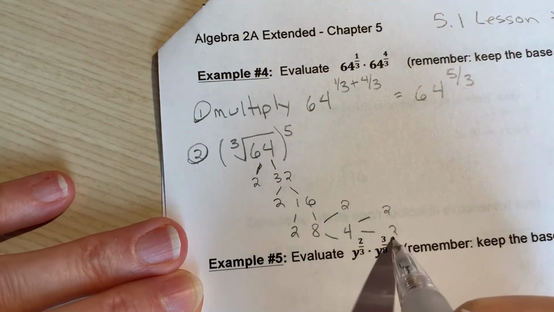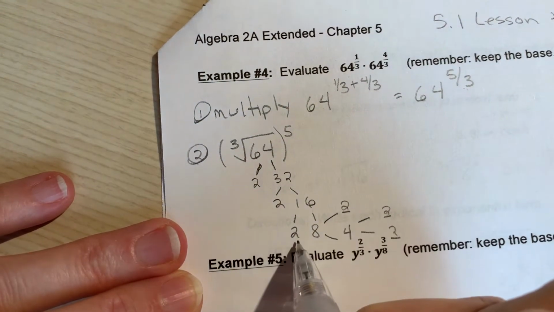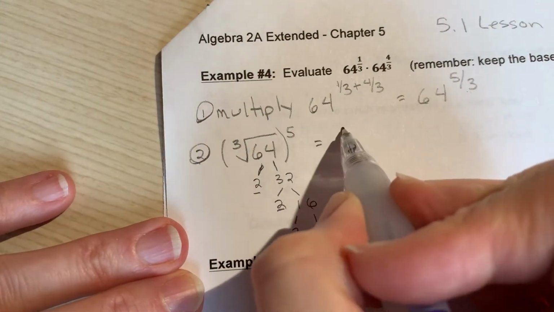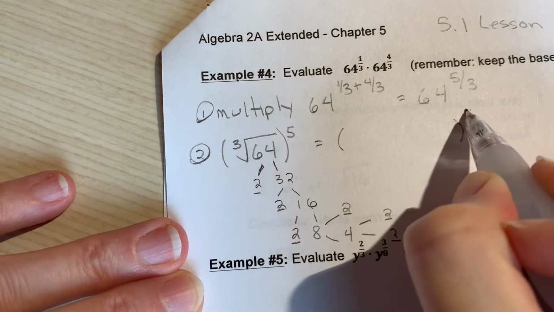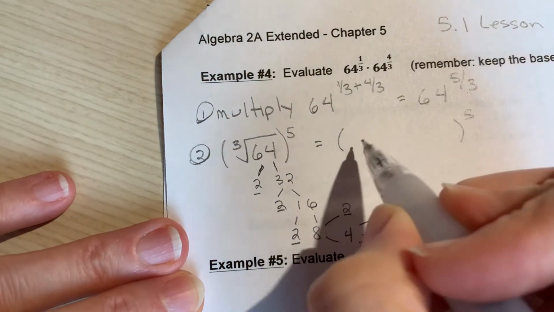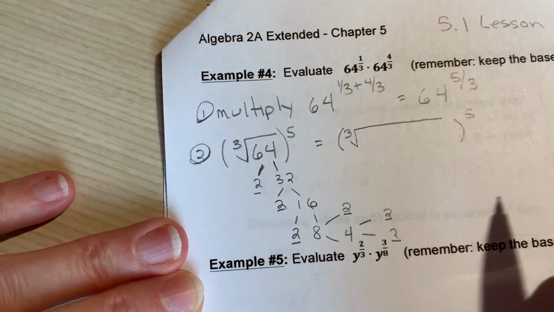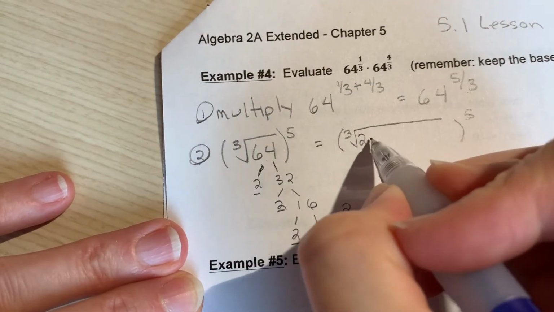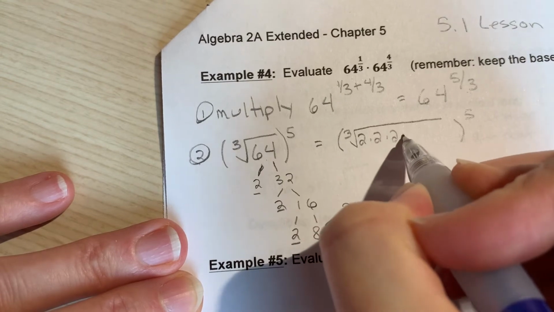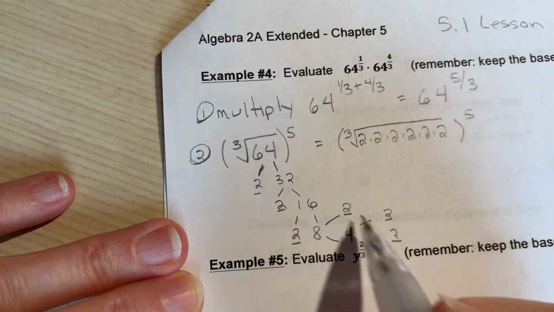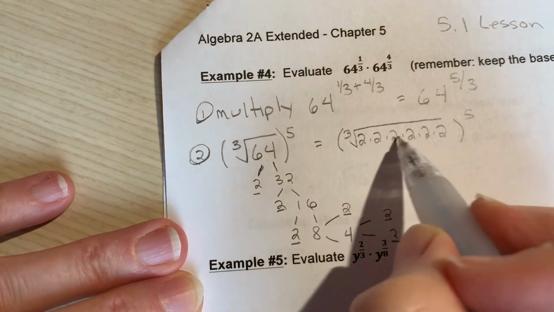So the bottom of my tree is 1, 2, 3, 4, 5, 6 2s. Keep those parentheses, keep that exponent, keep your root here. I'm writing 64 as 2 times 2 times 2 times 2 times 2 times 2. Six of them, right? 1, 2, 3, 4, 5, 6.